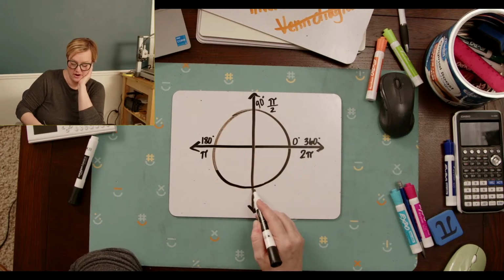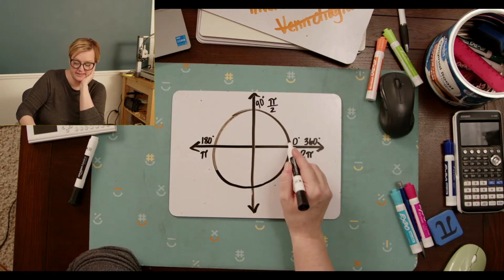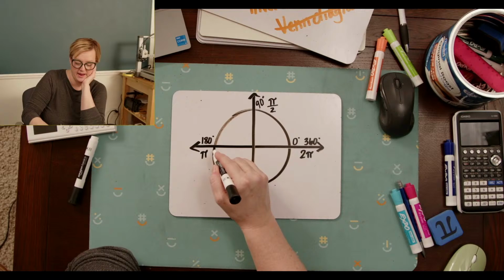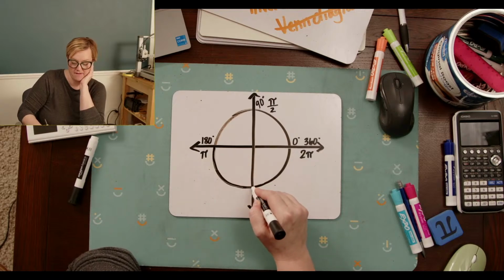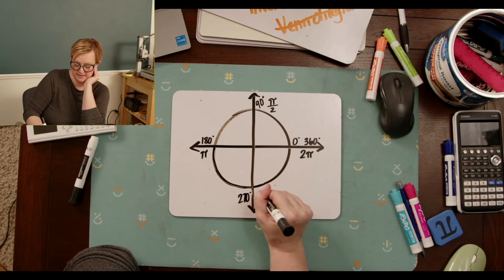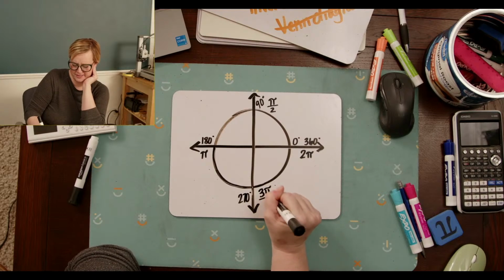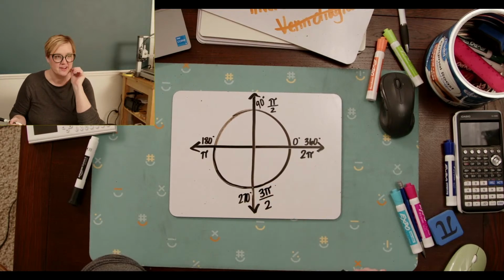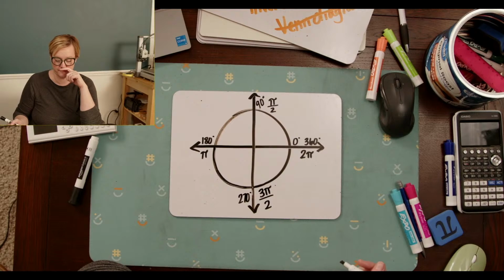So down here, let's see. If we look at this, we've got 1 pi, and then we've got another half of a pi. So this is going to be 270 degrees, and this is 3 pi over 2. It's kind of hard to type that into the chat, right? So that's going to be 3 pi over 2.